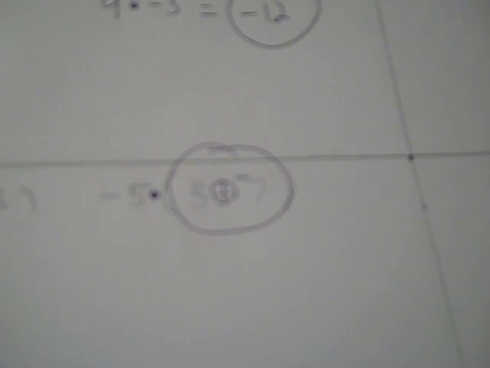-5 and 3, no operator, so times. 3 and 7, that's a minus operator. But again, we hate minuses, okay? If I'm subtracting a positive, it's plus negative, okay? So let's do this parentheses first. You've got to figure out the parentheses first, okay? 3 plus -7.